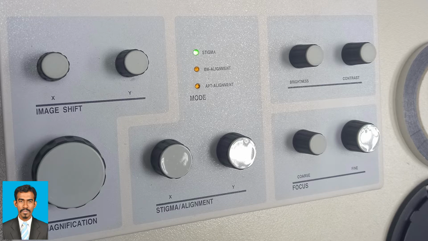Image shift X and Y is to move the sample plate in either the X or Y direction. We have already seen there are around 15 plateaus, any one of which can be focused. So through this X and Y we can move it, or through the joystick also we can move it in either the X or Y direction. Range of movement in X direction 0 to 100 mm, Y direction 0 to 50 mm, Z direction 5 to 65 mm, rotation 360 degrees continuously, and tilt minus 20 to 90 degrees.